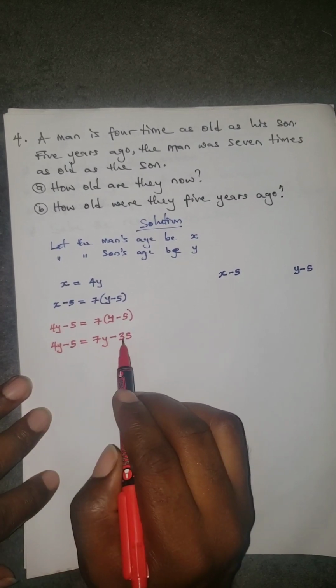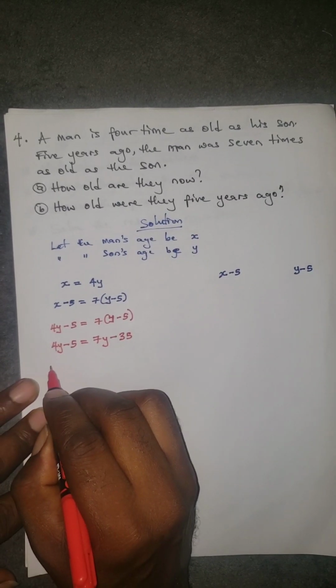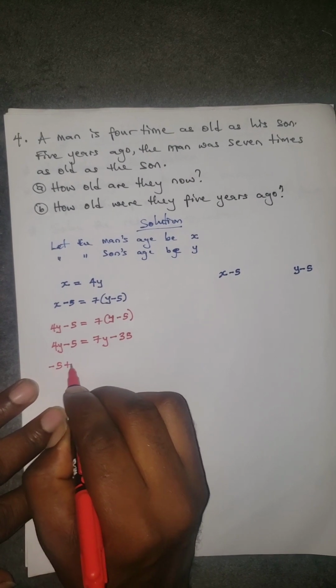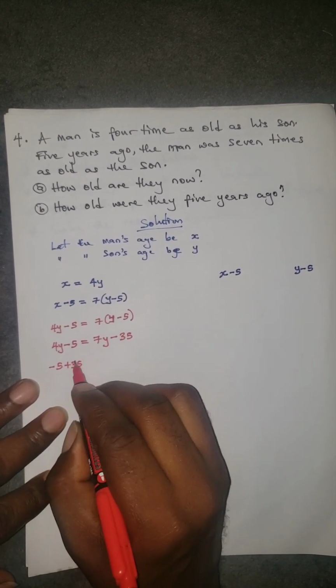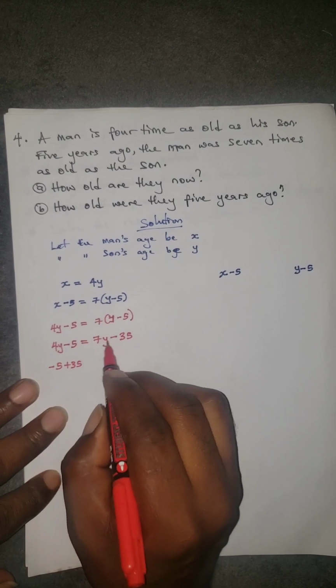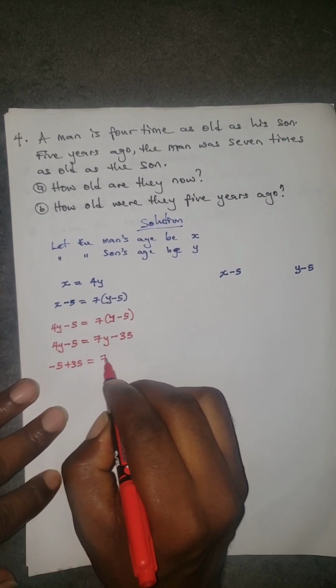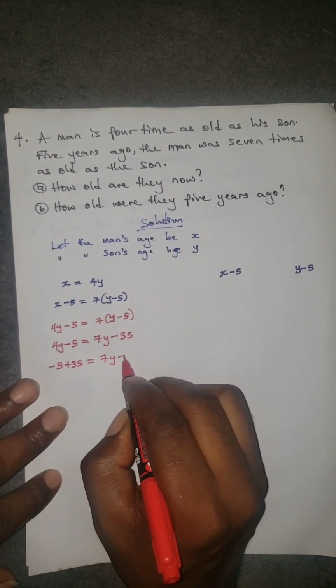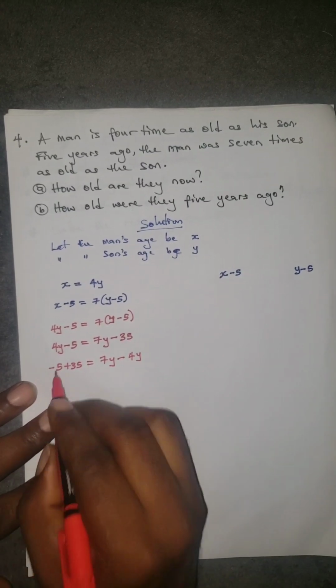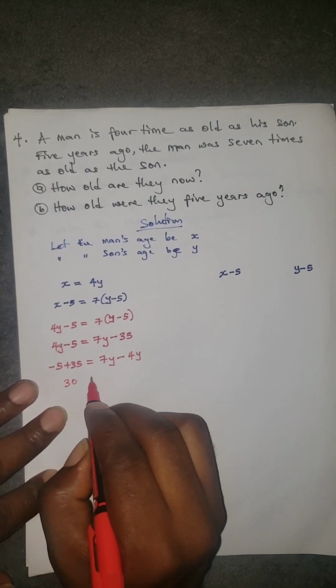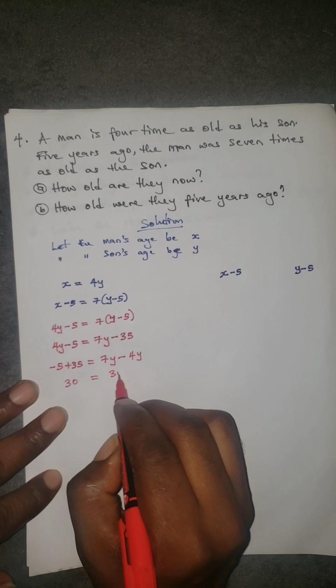So this one will come over here and this one will move over there. So I will have it as minus 5 plus 35, because 35 is moving here. This one will come over here, equals 7Y minus 4Y. So these two will give me 30, equals 3Y.